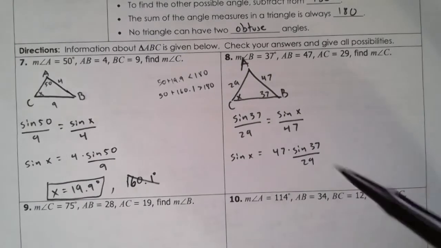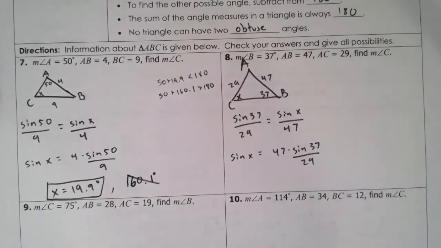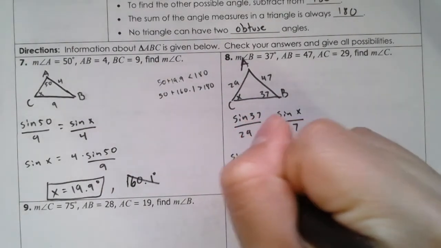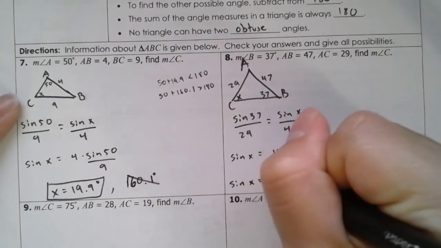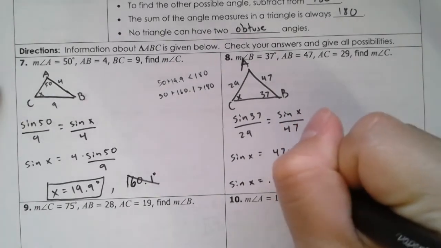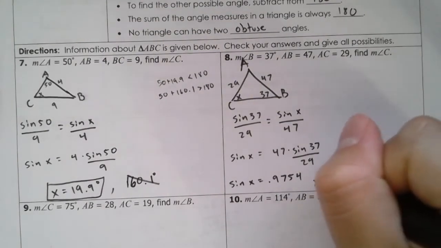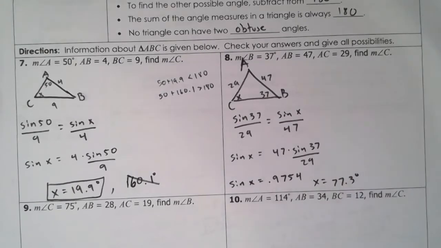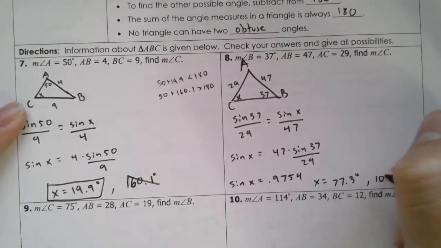So put this in your calculator. You're going to get that the sine of x is equal to, let's see, I'll write it out for this one. So when you put this in your calculator, you're going to get that sine of x is equal to 0.9754, and then take the inverse function, and then you're going to get that x is equal to 77.3 degrees. If you subtract this from 180, you're going to get 102.7 degrees.